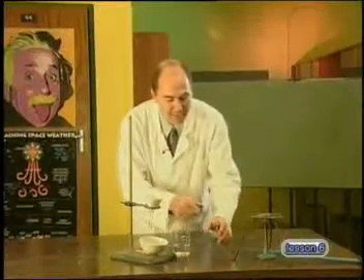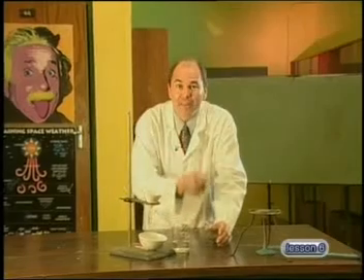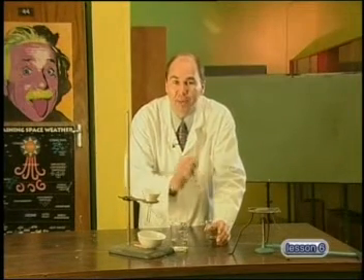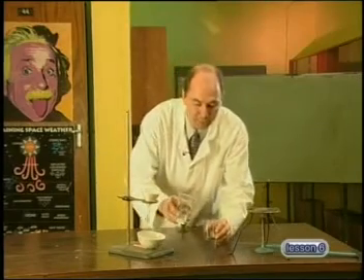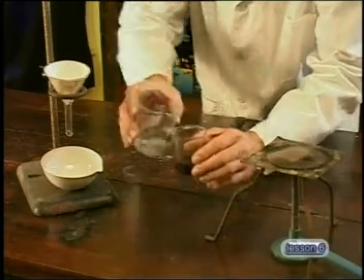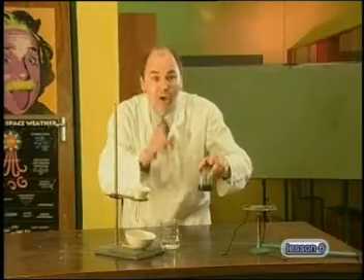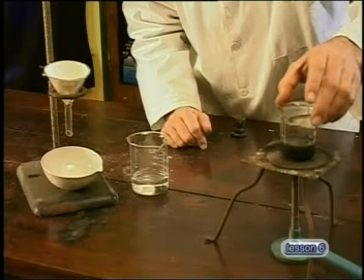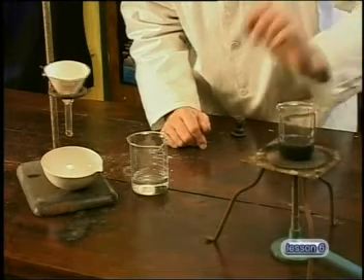Now I have my base here. It's black copper 2 oxide. Remember, this doesn't dissolve in water, so I can't do an acid plus an alkali experiment here, but I am going to add sulfuric acid to this base. Not much is happening. So I'm going to add some energy by heating it. Place it on the Bunsen burner, and let's leave it for a few moments.